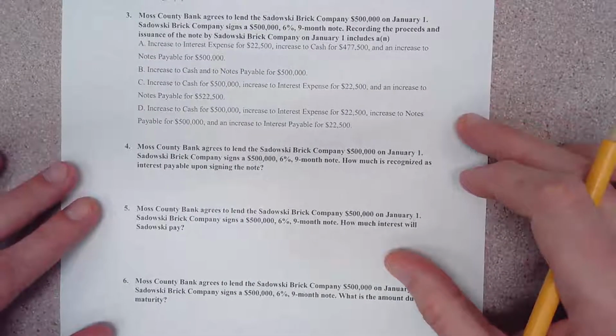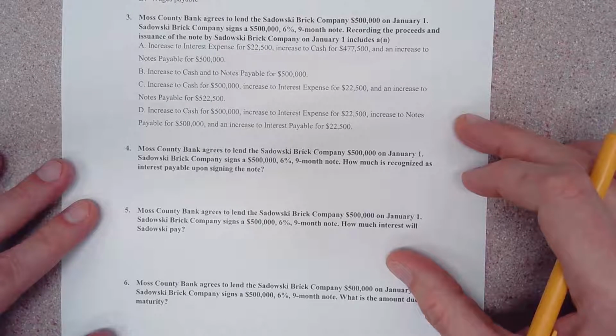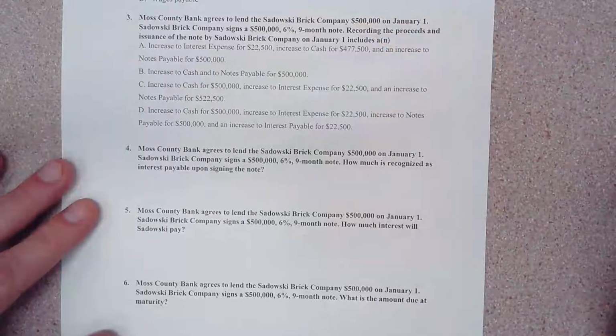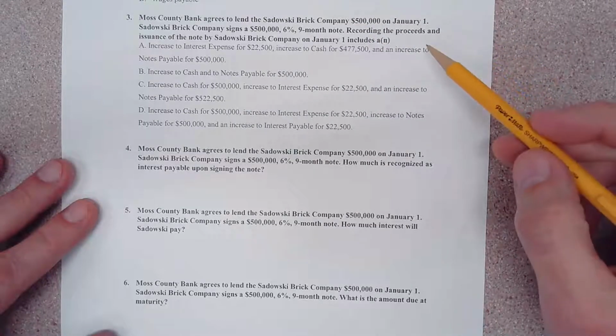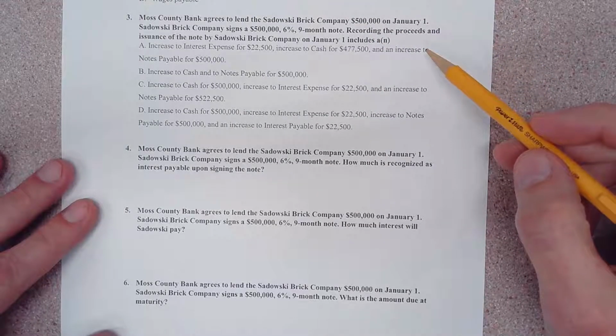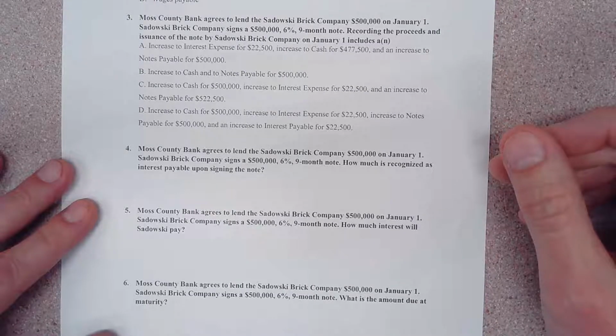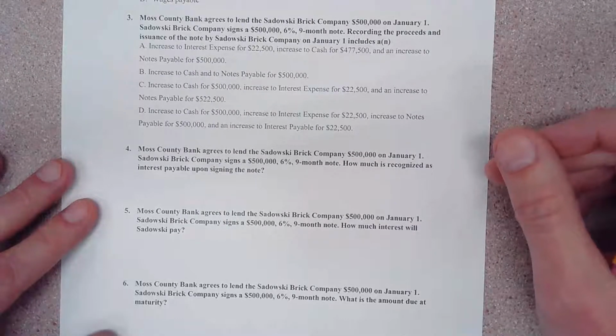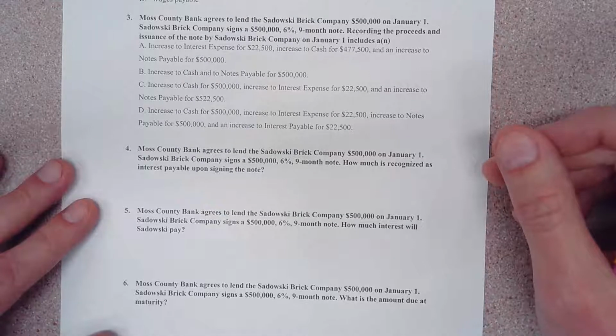All right, let's keep going and see what we have next. Question 3 says Moss County Bank agrees to lend Sadowski Brick Company $500,000 on January 1. Sadowski Brick Company signs a $500,000 6% 9-month note. Okay, they borrow the money, they're going to set up a note payable, which is a current liability. All right, it says recording the proceeds and issuance of the note by Sadowski Brick Company on January 1 includes what?